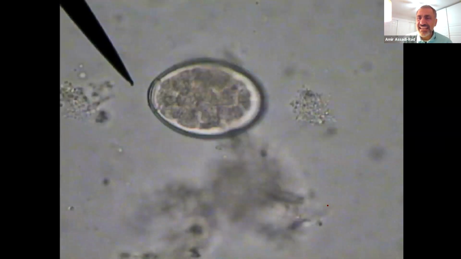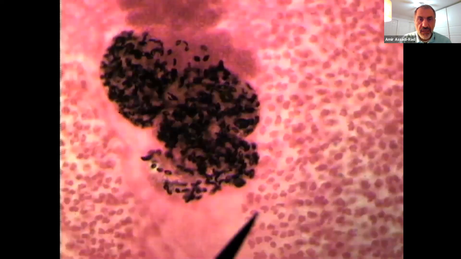This is the egg of Diphyllobothrum latum. It has an operculum. And here's the scolex of Diphyllobothrum latum. Don't worry about this one very much, but that's the mature proglottid of Diphyllobothrum latum. Here the uterus is full of eggs right there in the center. And then these are all testes. So do not worry about these slides.